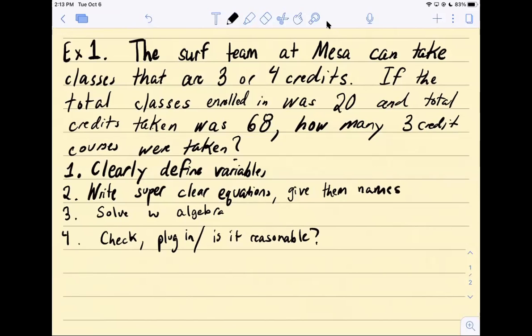Okay, so I'd like for you guys to try this for a little bit on your own. Message me if you're totally stuck and you don't know where to start at all. But I do want you to message me, not the answer, but after you've defined your variables, what would you write down for the equations that are required here?